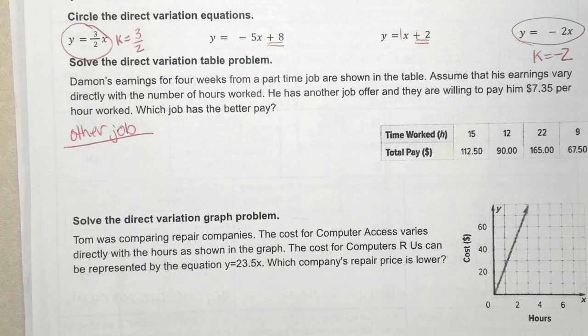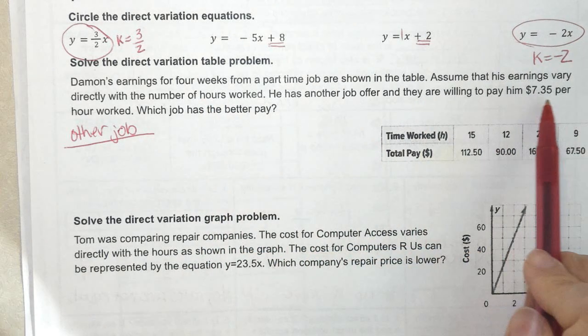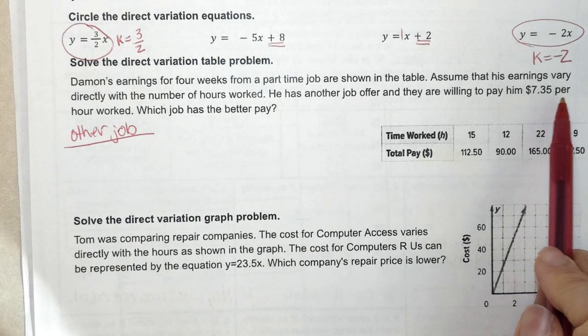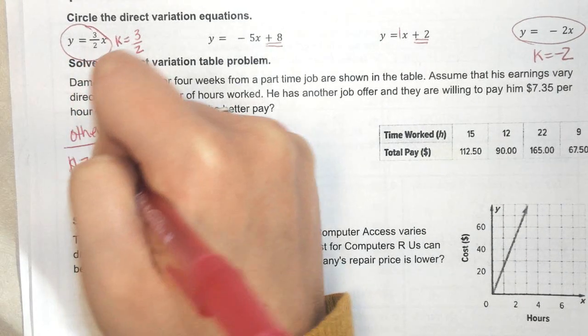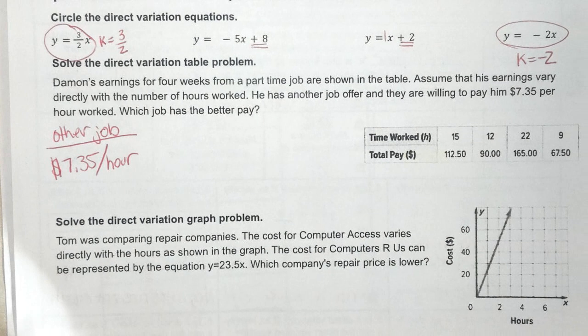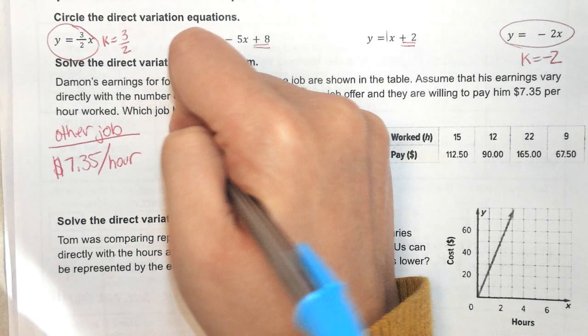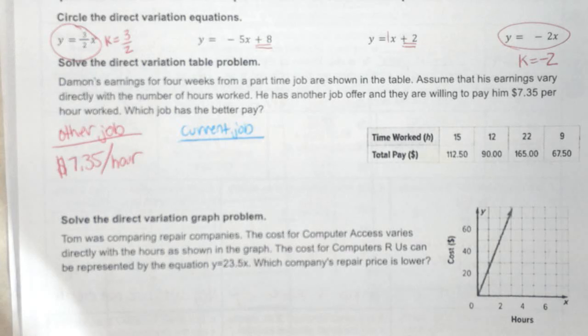Per hour. Yeah. It says right here, he has another job offer, and they are willing to pay him $7.35 per hour. Okay. He also has his current job. Do you know his hourly rate at his current job? No, they didn't tell you, but we can figure this out.